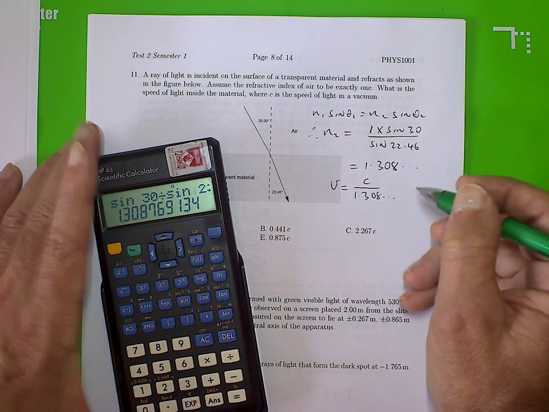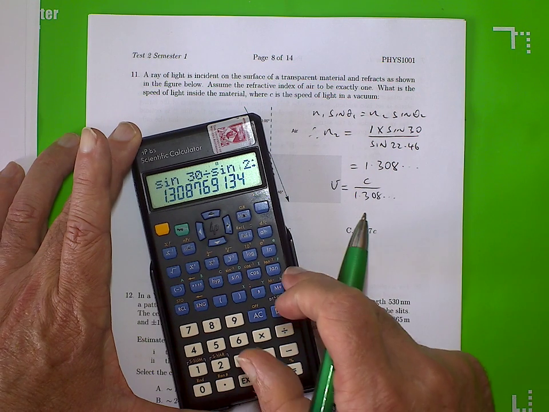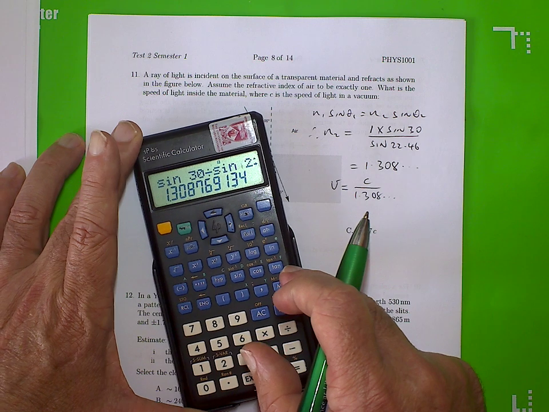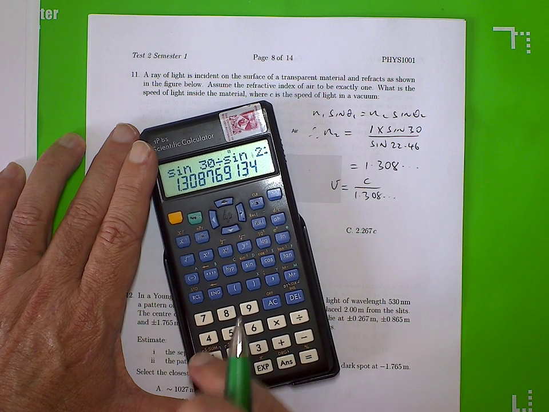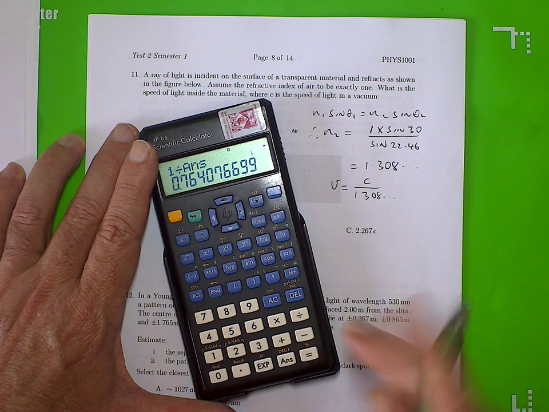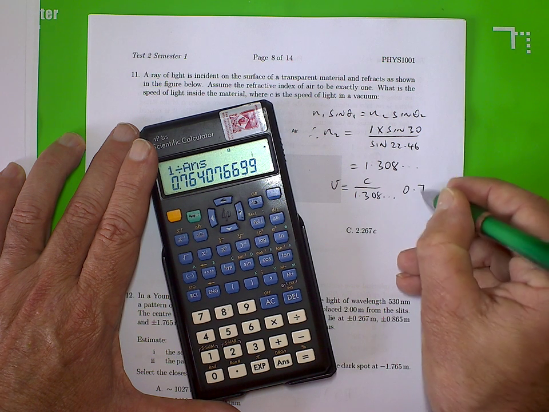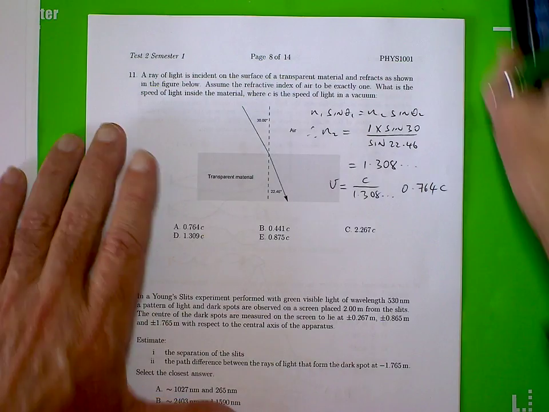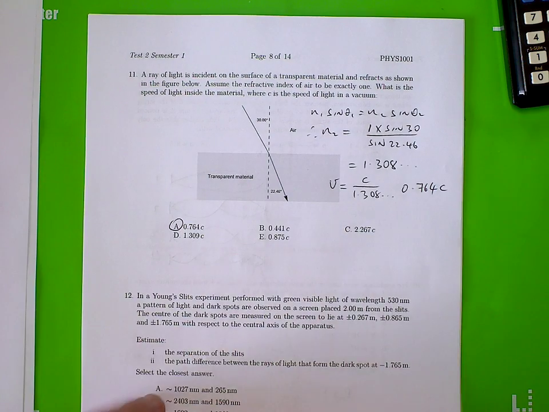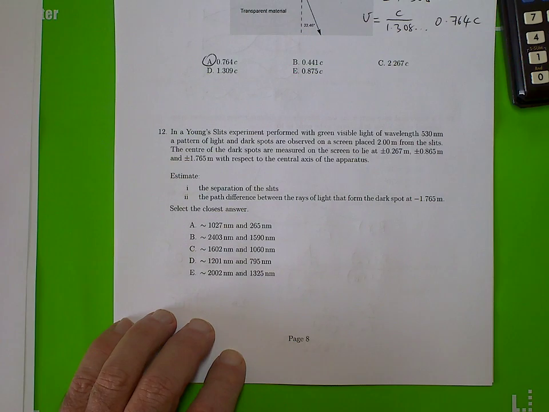So we divide: 1 divided by the answer equals 0.764. So the speed is going to be 0.764 c. Done. Okay.